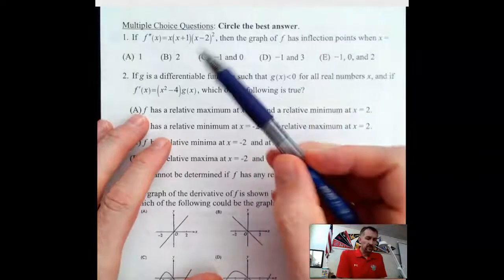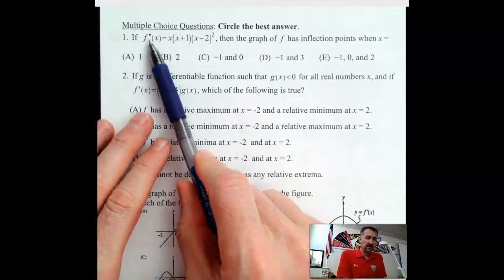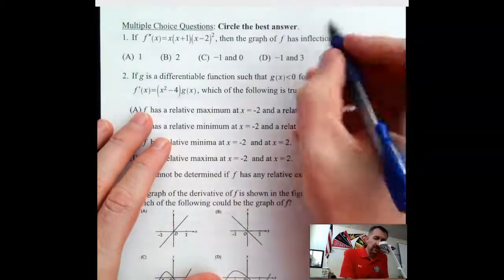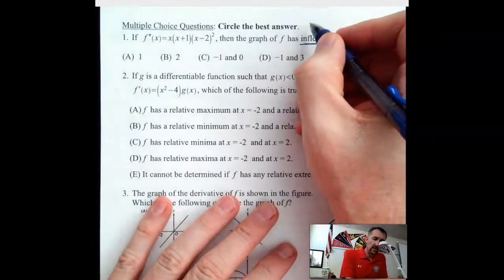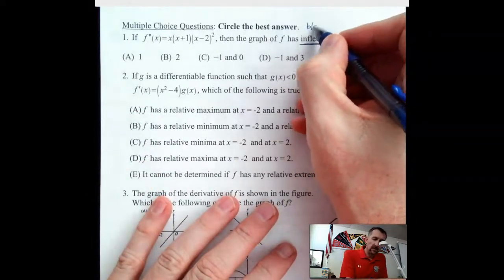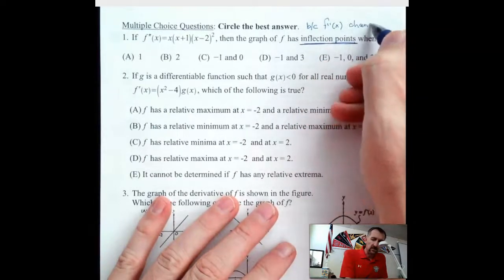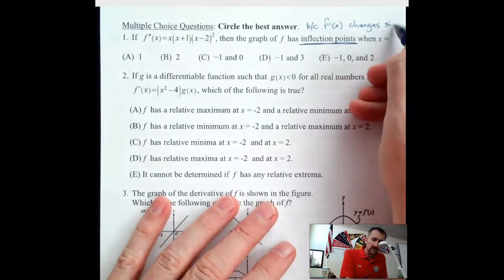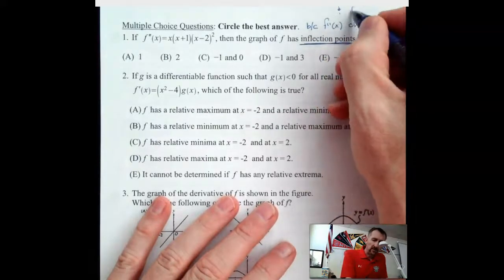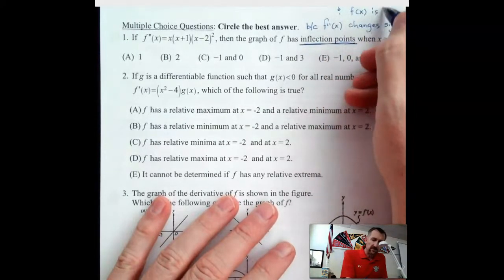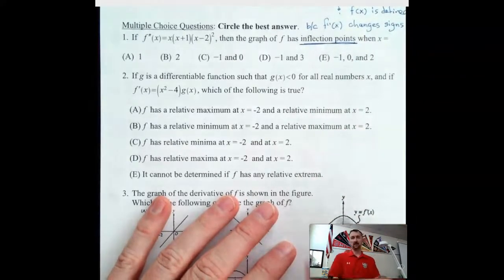Alright, so we have some multiple choice questions on Chapter 3, and we have the second derivative here, and it's asking about inflection points. So remember, we have an inflection point when f double prime of x changes signs, and f of x is defined. Remember, an inflection point is an actual point that exists.